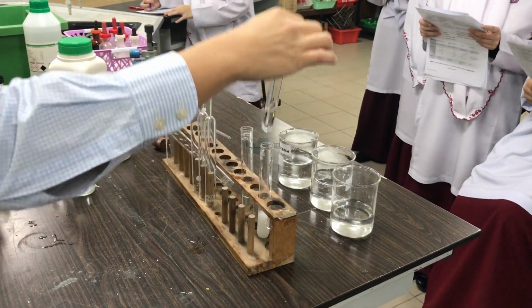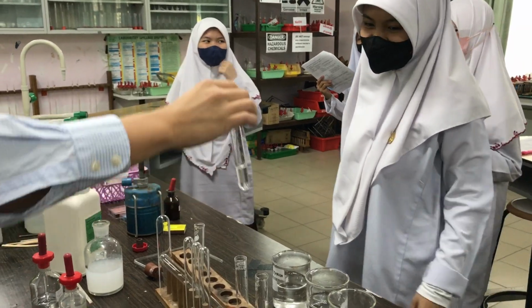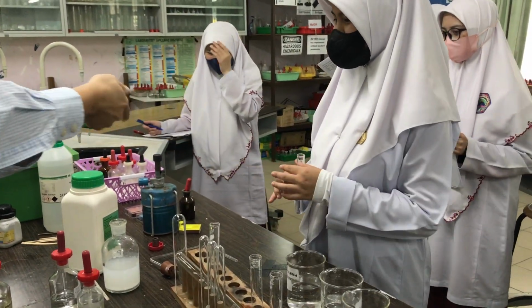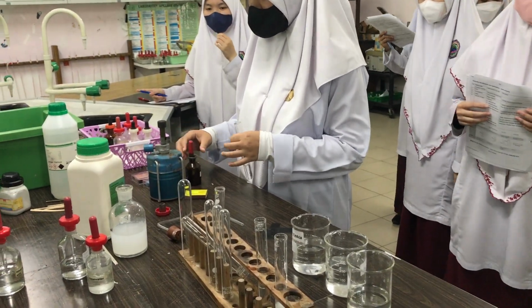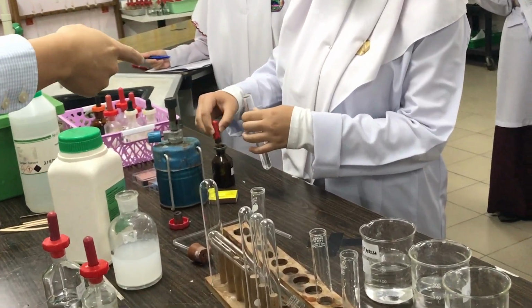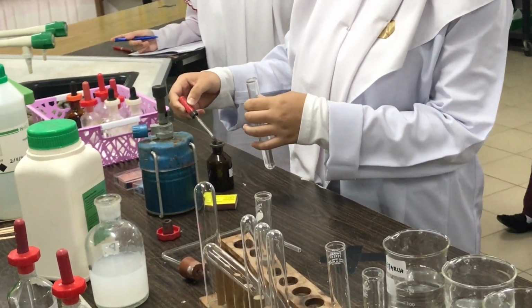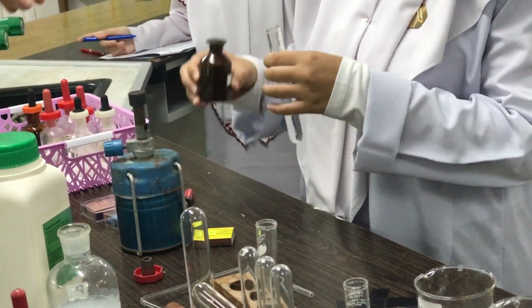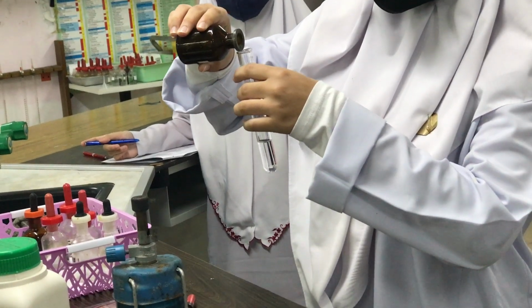But Zakira, come and do the second one. So this one, I already added nitric acid, right? So she just needs to add the silver nitrate. Yeah, come. Just add. It's fine, just add. Trust me, okay? Let people see the observation. It's fine, you won't see it. Just take out and just add, okay? Let people see the observation.